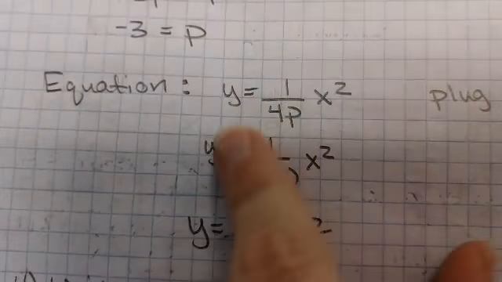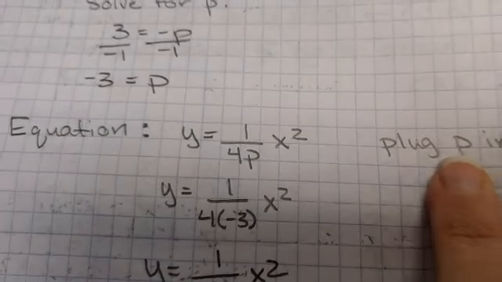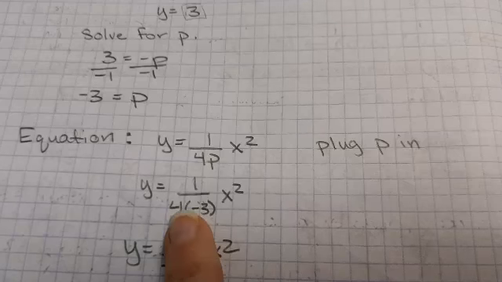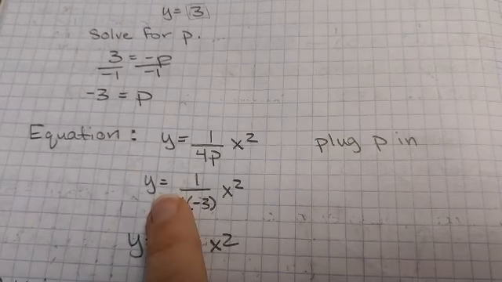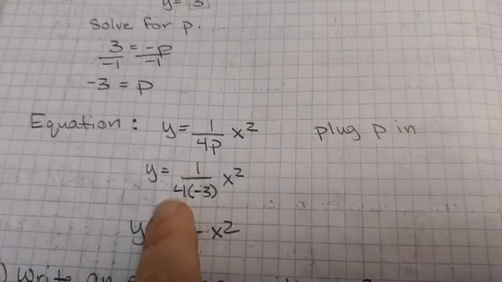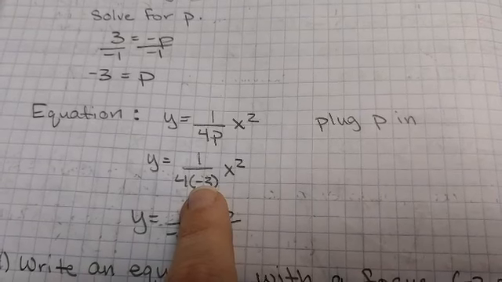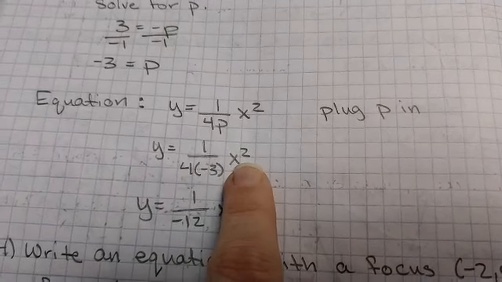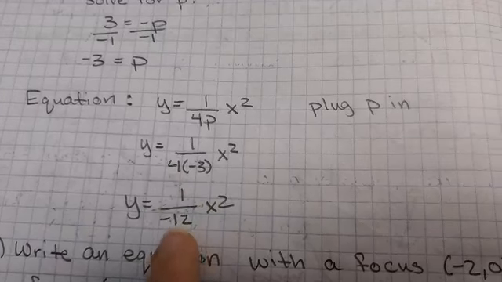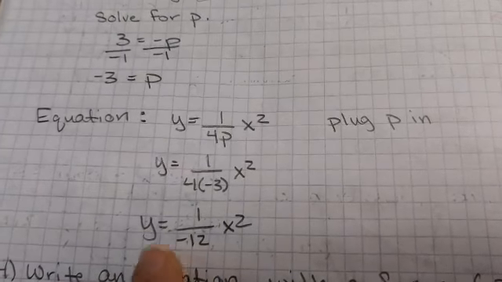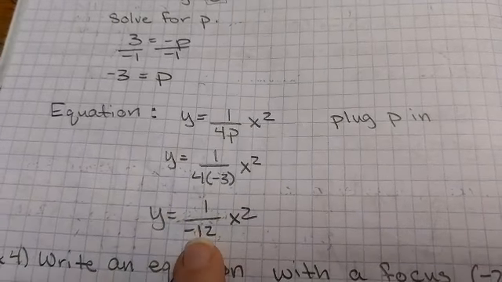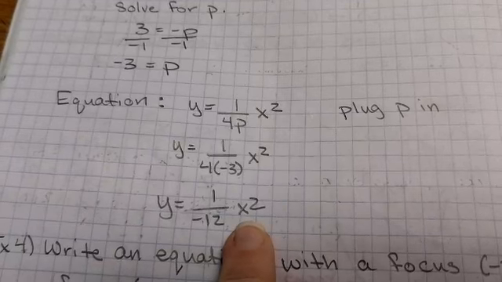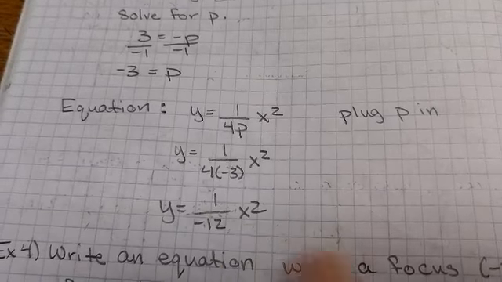So I have y equals 1 over 4p x squared, and I want to plug p in. So when I plug p in, I end up with y equals 1 over 4 times negative 3, x squared, and negative 3 times 4 gives me negative 12. So my equation is going to be y equals 1 over negative 12 x squared. And that's my final answer.